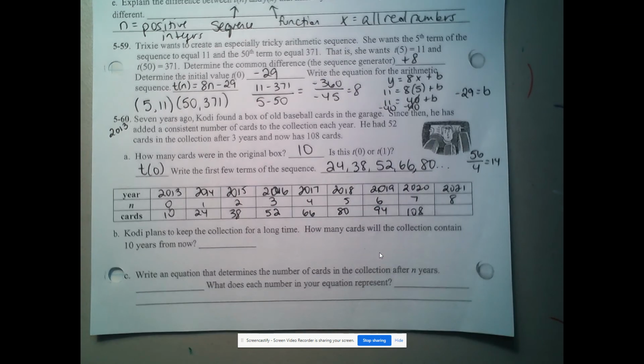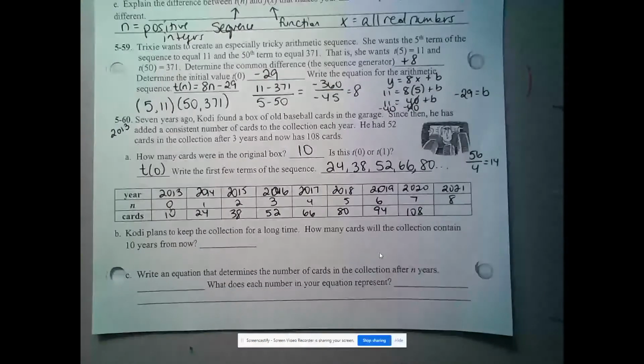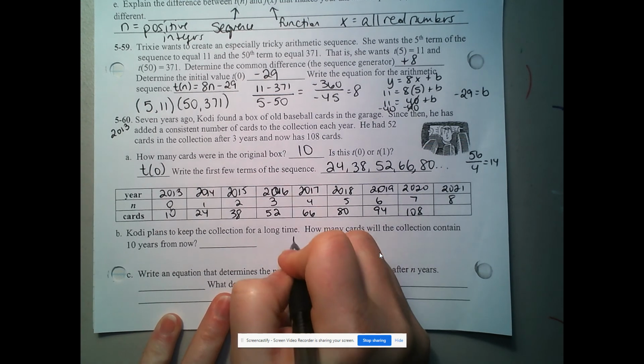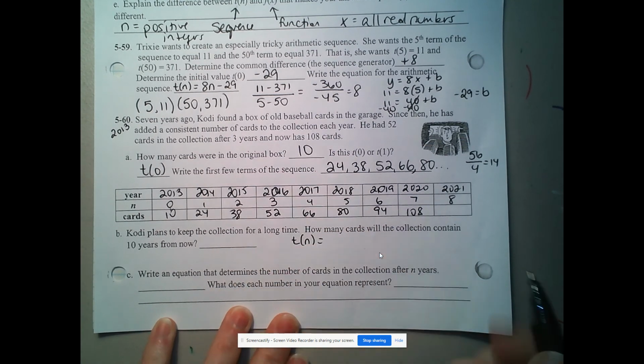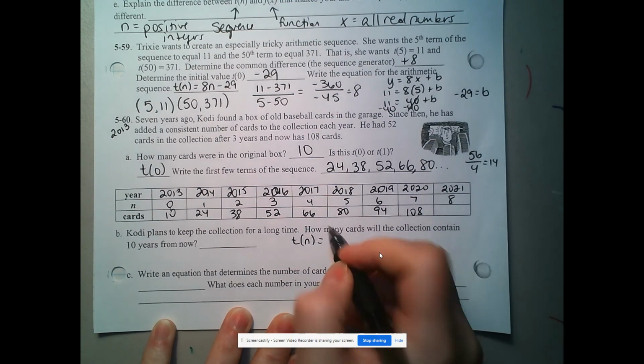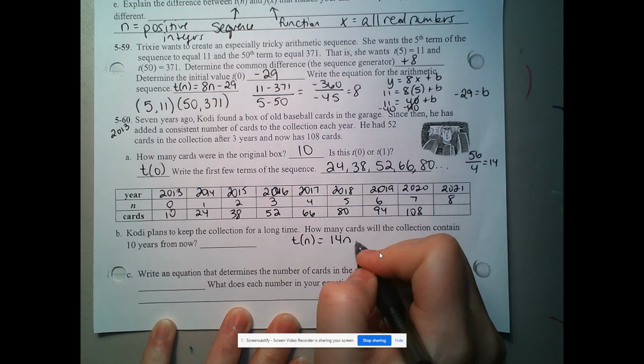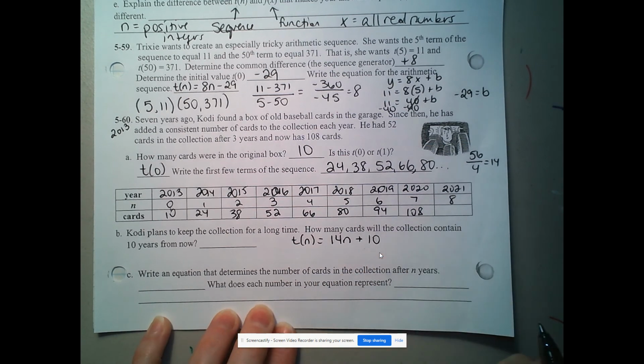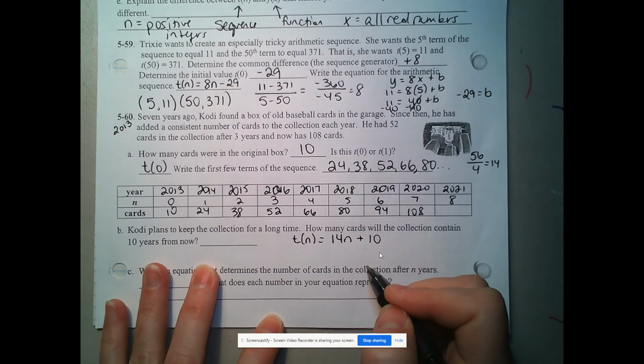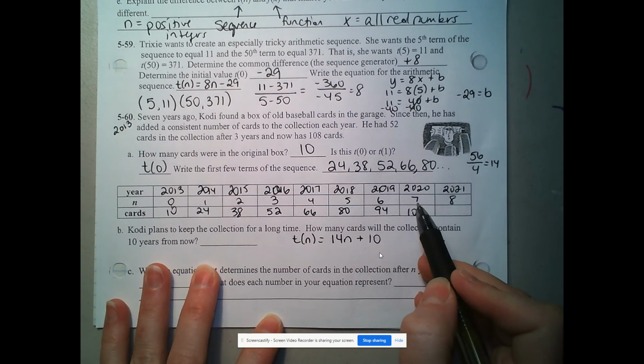Cody plans to keep the collection for a long time. How many cards will the collection contain 10 years from now? So if we look at our equation, T of n equals, we found that the difference was 14, so 14n. We found the original or 0th term was 10, so plus 10. If I want 10 years from now, right now we're in the 7th year, so 10 years from now would be 17.